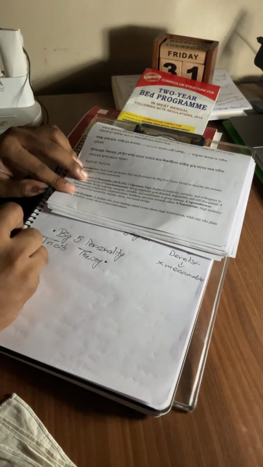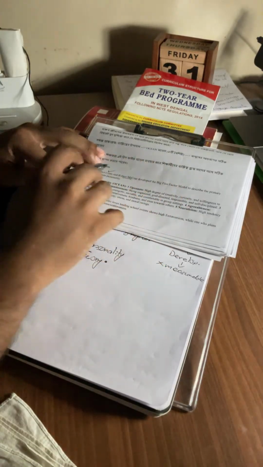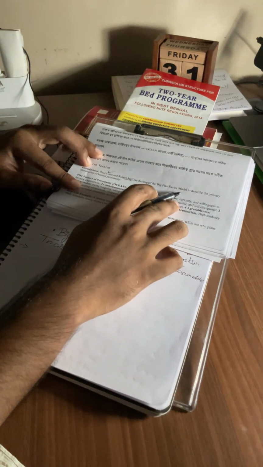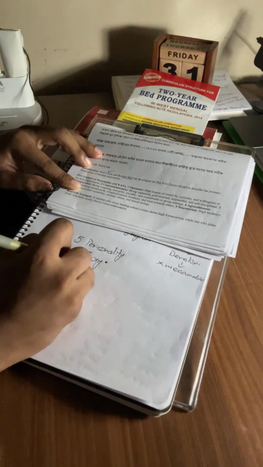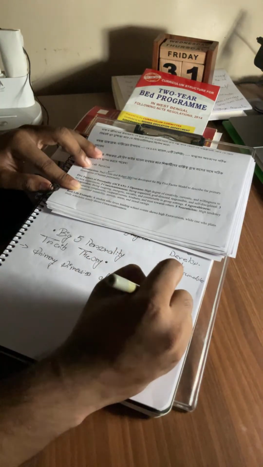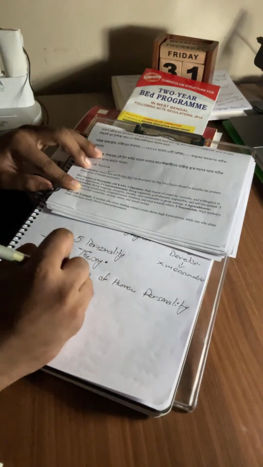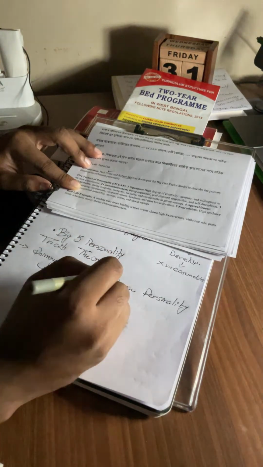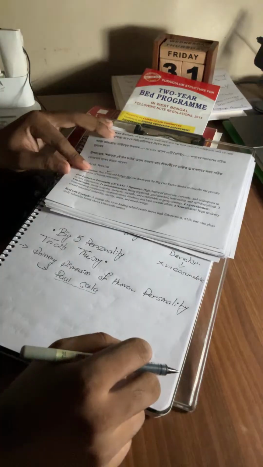So first of all, you have to write an introduction. Paul Costa. Just remember this name, Paul Costa. He developed the Big Five factor model to describe the primary dimensions of human personality. It is the idea brought forward by Paul Costa. So this person is the author, the person behind giving this theory. What does he say?